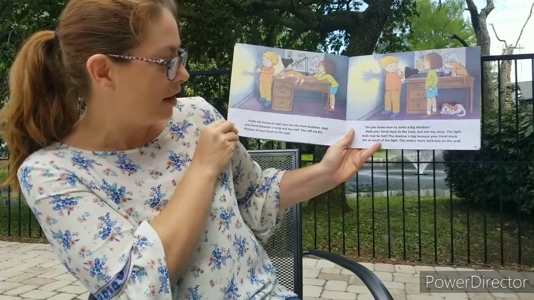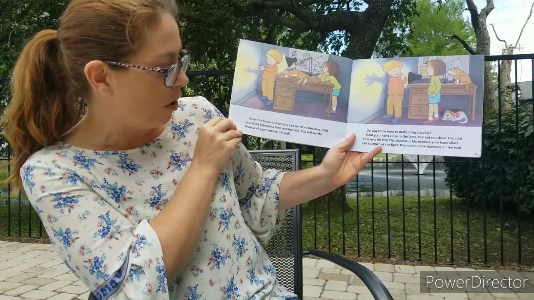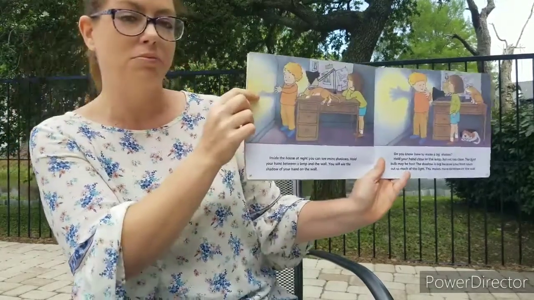Inside the house at night, you can see more shadows. Hold your hand between a lamp and the wall. You will see the shadow of your hand on the wall. The little boy's hand.